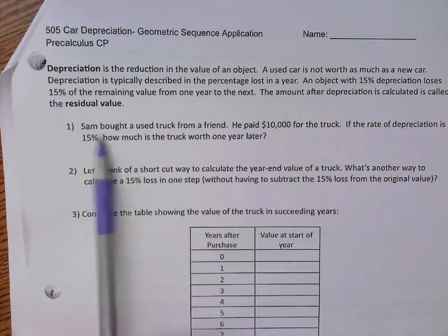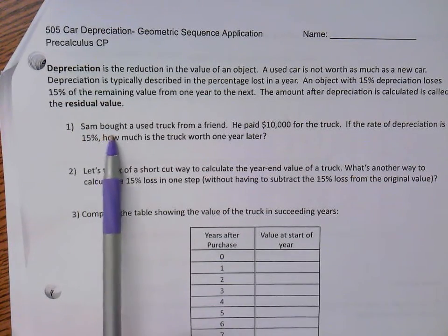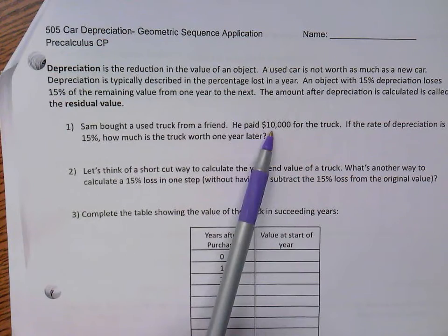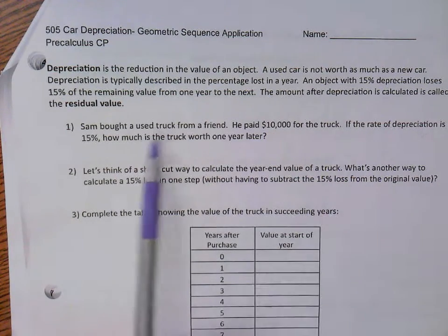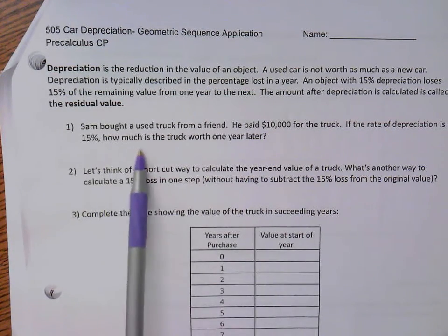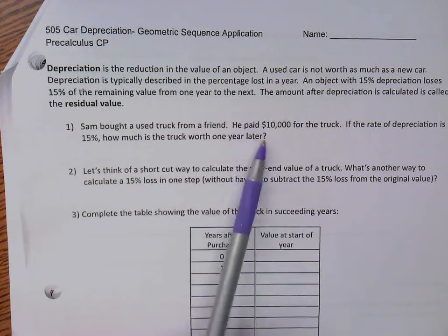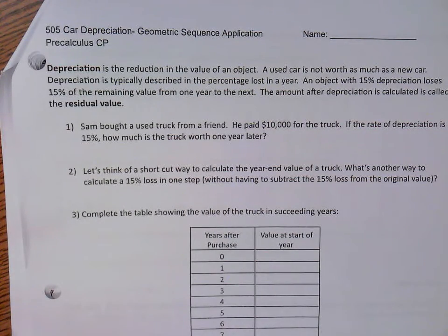So this just says if he bought a used truck from a friend and paid $10,000, and the rate of depreciation is 15%, how much is the truck worth 1 year later? What do I want to multiply by? I don't want to multiply by 15%. That gives me just the loss. So I want to multiply by 85%, because that's the worth of the truck after 1 year.